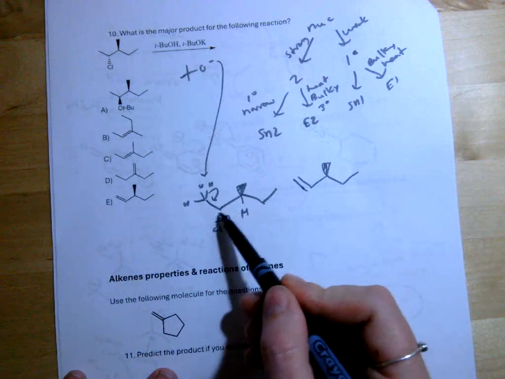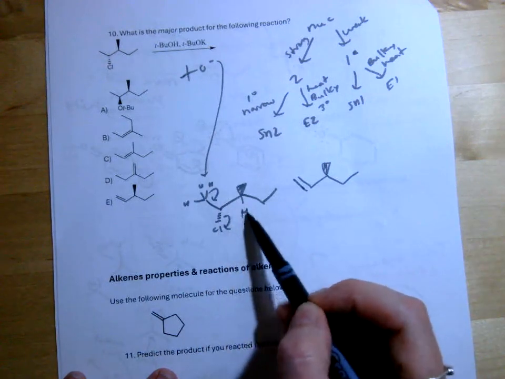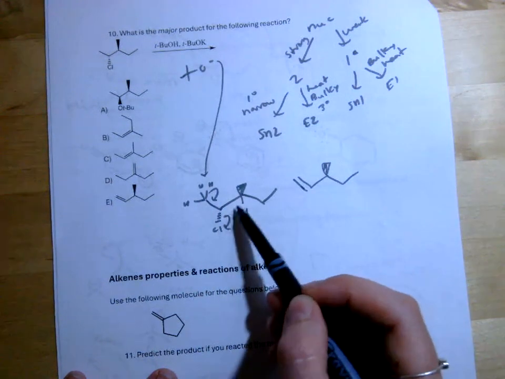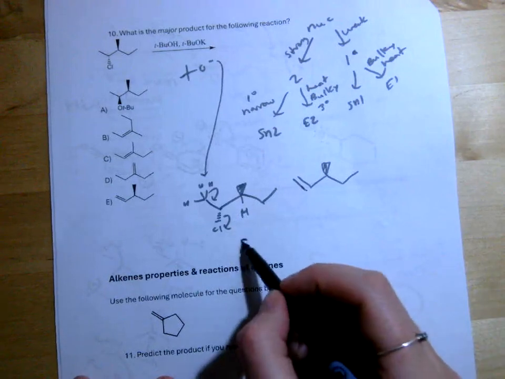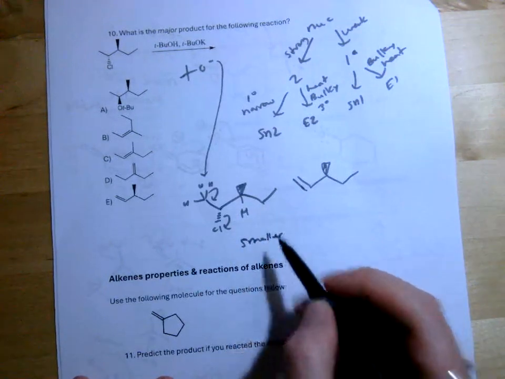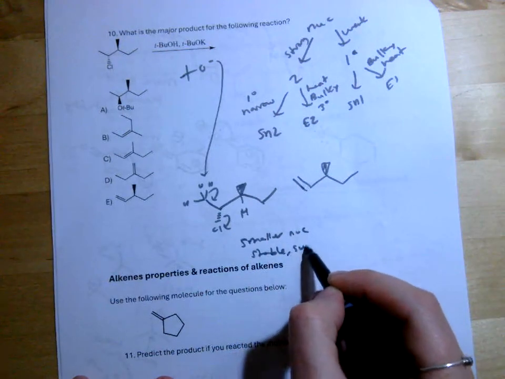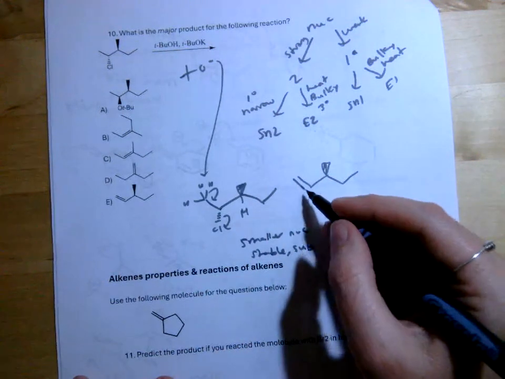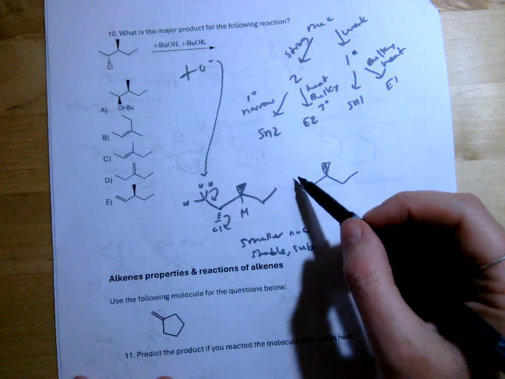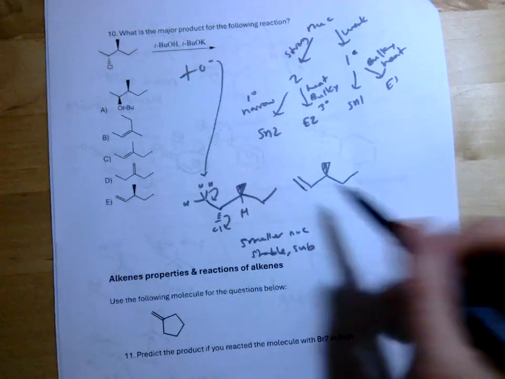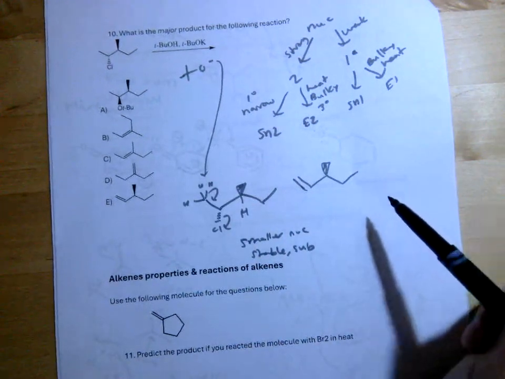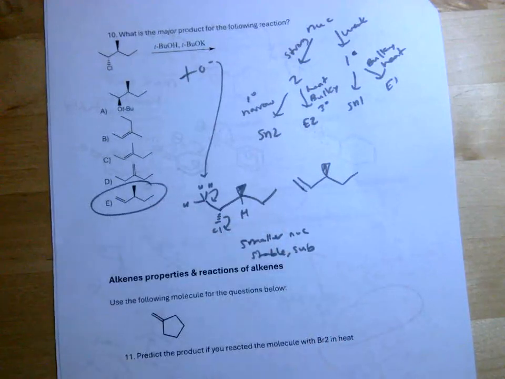This one would give you the Zaitsev product. It's the more substituted, more stable, and you get it with a smaller nucleophile. So a smaller nucleophile gives you a more stable, more substituted alkene. Whereas if you have a big bulky one, it'll do the opposite and give you the less stable one. It'll take the easiest one to grab. So that's answer choice E.